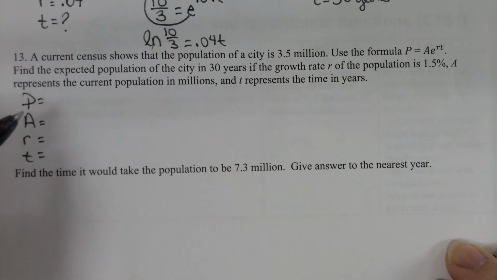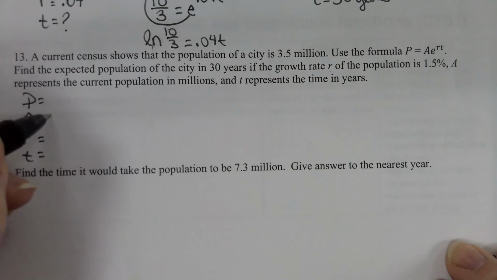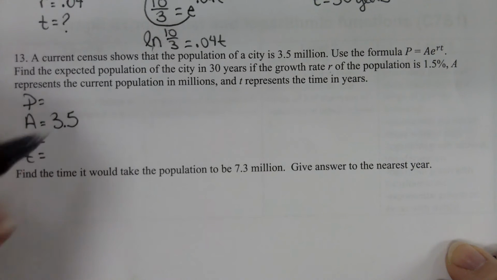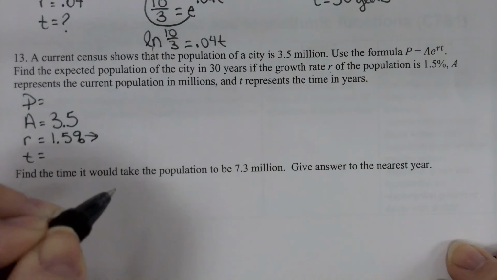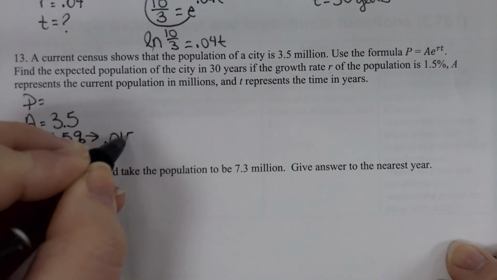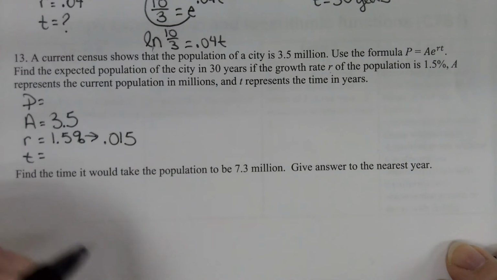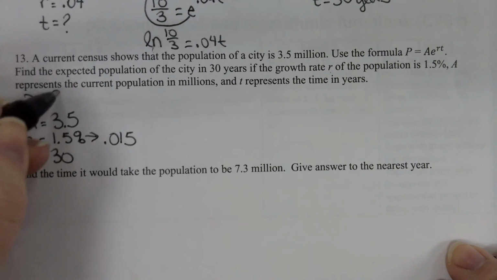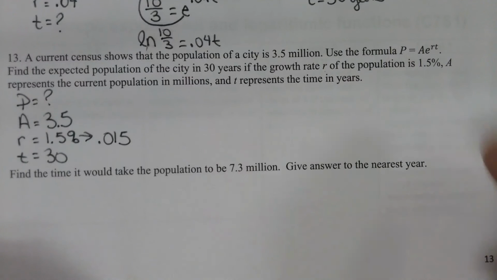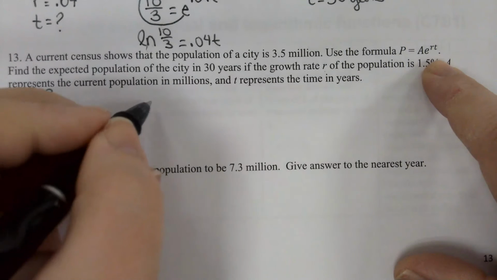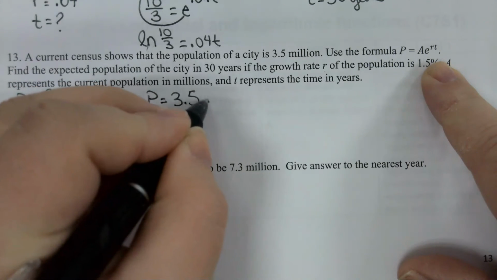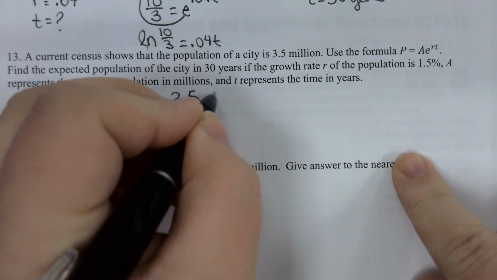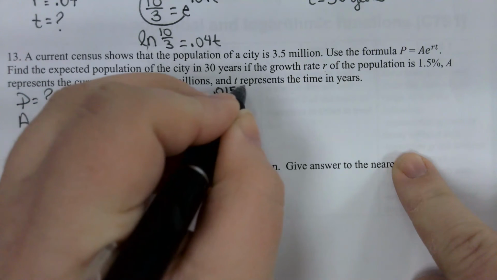So they've given us the current population, 3.5 million. The growth is 1.5%, which as a decimal is 0.015. And then they said 30 years. So this is what I'm looking for. Let's plug in what we know into the equation. P is equal to 3.5 e to the 0.015 times 30.